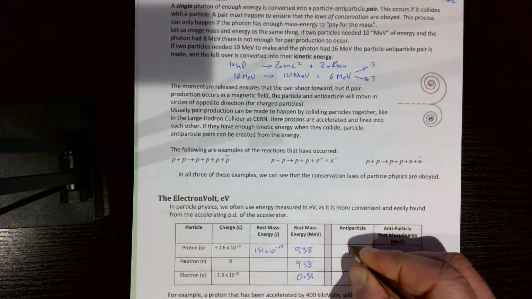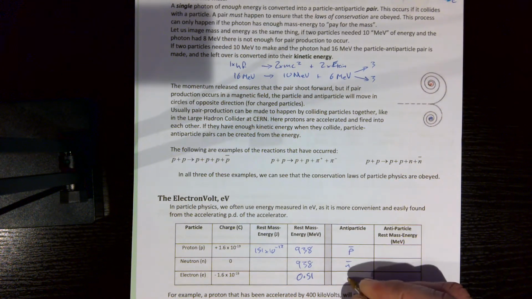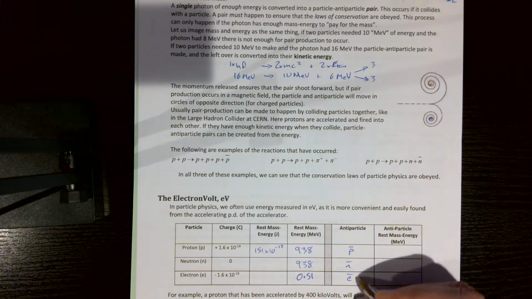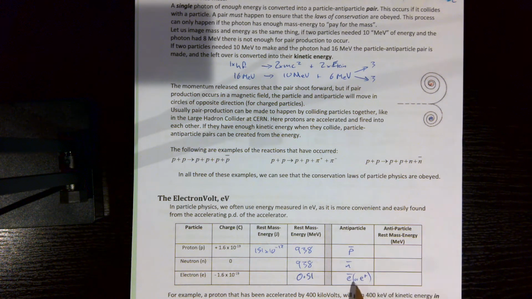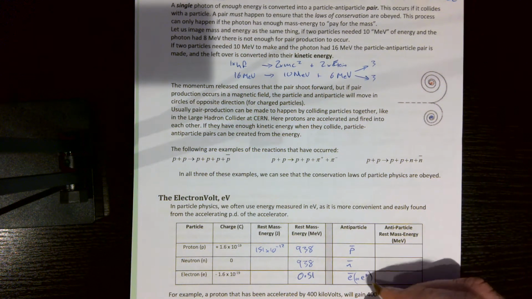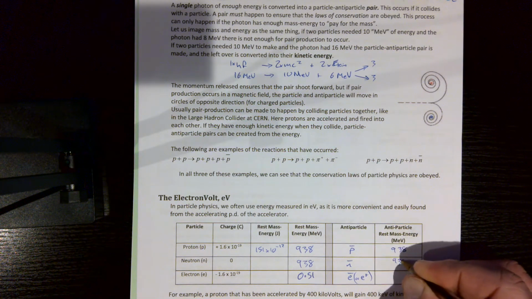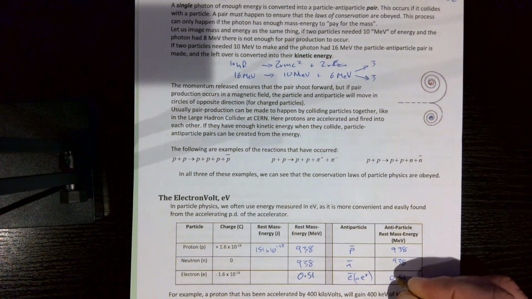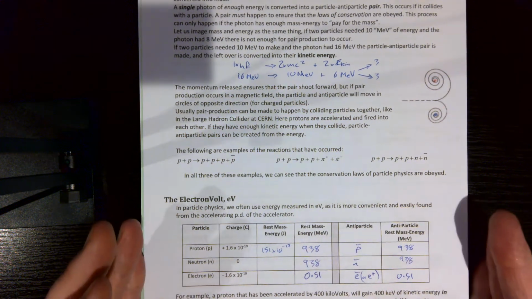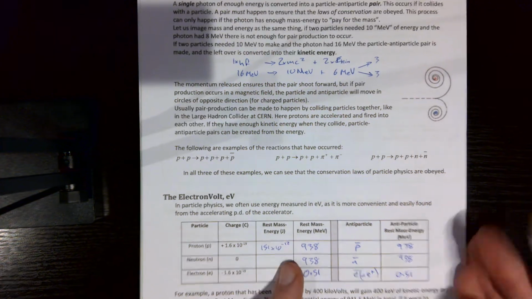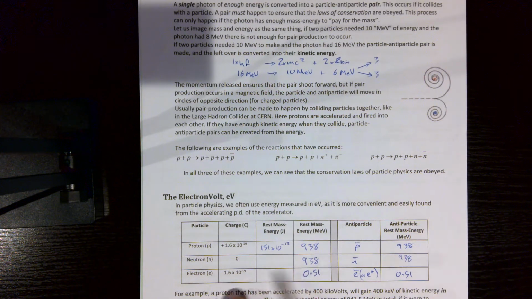So again, antiproton, anti-neutron, anti-electron, or electron plus if you prefer, also perfectly acceptable. Again, it's exactly the same: 938, 938 and 0.51. Do fill these tables in. We do have a lot of tables like this in the exam, but it's in this chapter. It's about that practice of just going, right, well, that's the same as that one. So we'll end up with lots of figures. It's making sure you're happy to put the right ones in the right place.